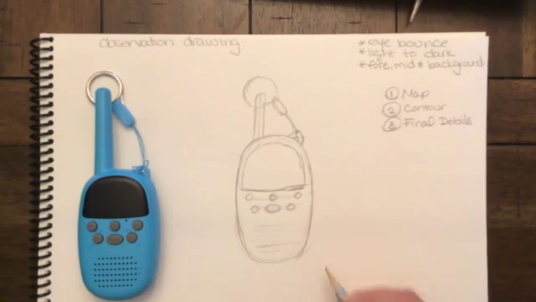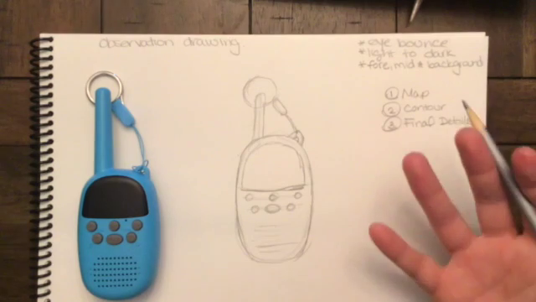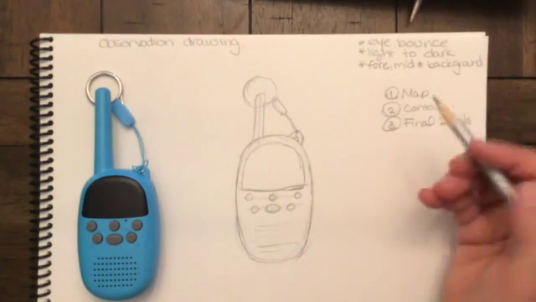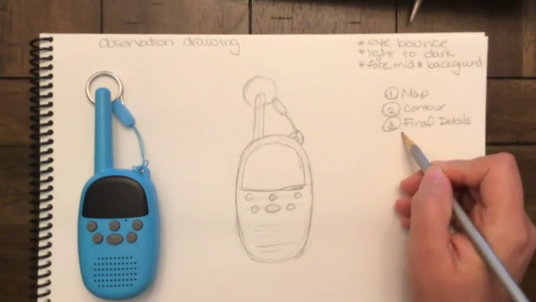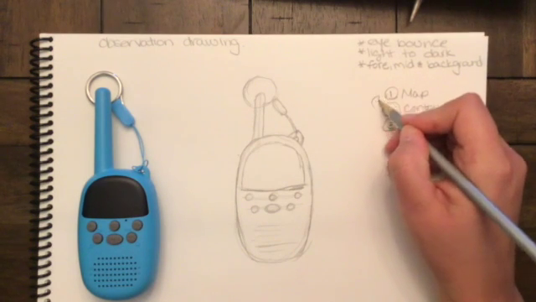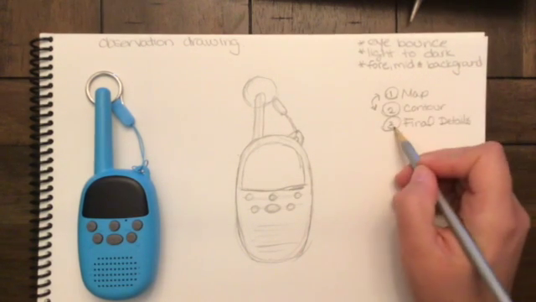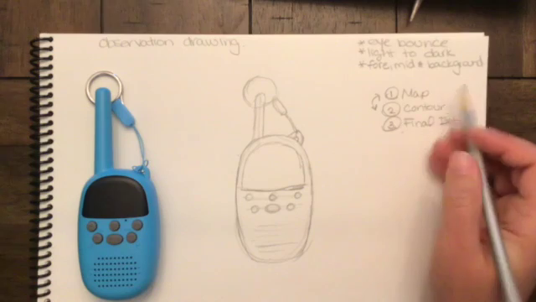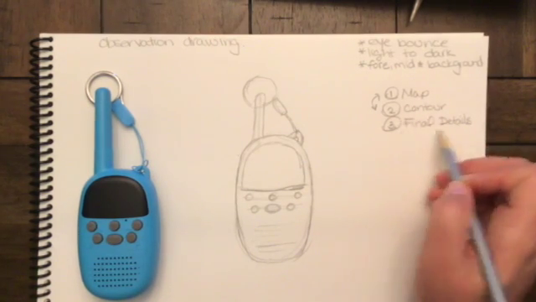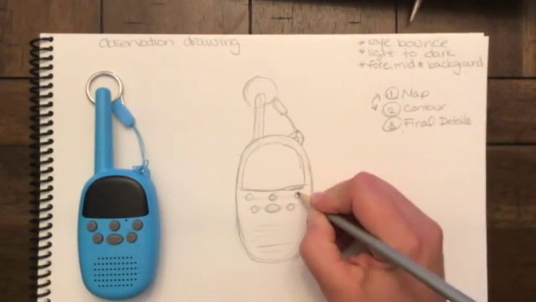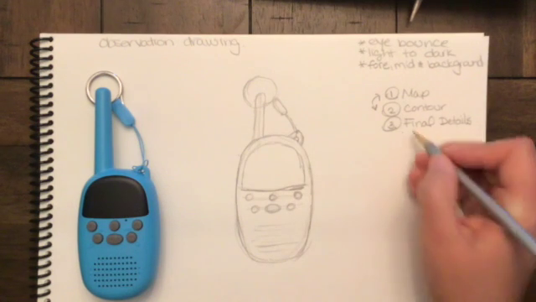Okay. All right. Start contouring. Now it's starting to look like something. It's really starting to build up. The last one we have is final details, okay? Now remember, yes, we can go back and forth between these, okay? But for some reason, a lot of people like to jump from the contour to the final details. Final details are really going in, okay?